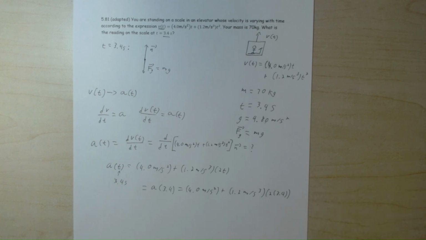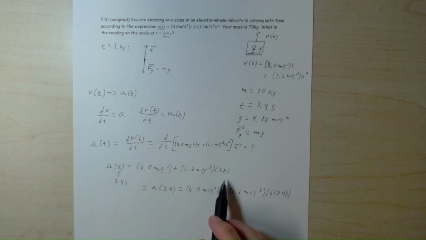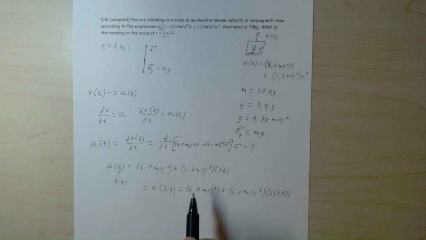Alright, so let's just real quick, before we calculate this, make sure that our units are going to be correct with dimensional analysis. So we have 4 meters per second squared here, which is good because we need our units to be in meters per second squared, so this term looks good. And then this one, well, we have 1t here, so that's just going to give us seconds divided by seconds cubed, so that's going to also give us meters per second squared. So that's good. That means we can add these two, and it means our acceleration at 3.4 seconds is going to be in meters per second squared. So that looks good. Alright, so let's calculate this here.